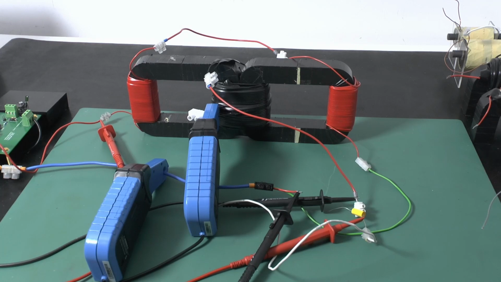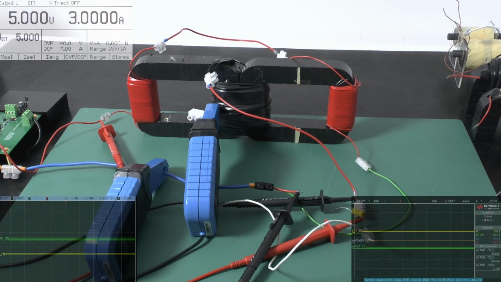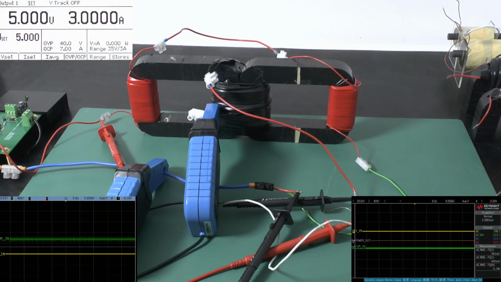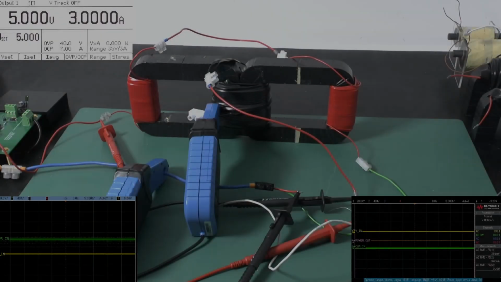The primaries are connected in parallel in my first setup, in the same way a motor coil would be connected. I use two oscilloscopes to measure the waves. The left one on the screen measures the wave to the primary and the right one on the bottom measures the wave coming out from the secondary. Power input is displayed on the top left hand corner.